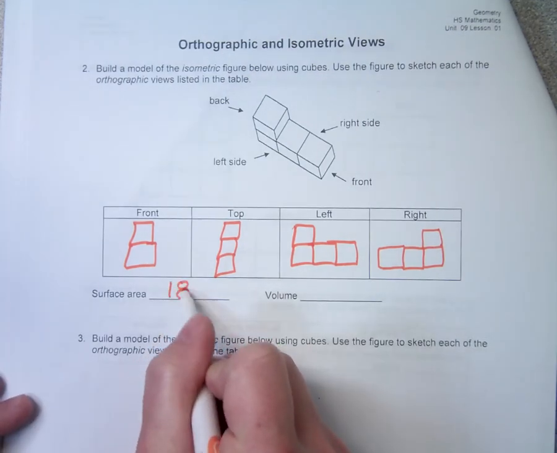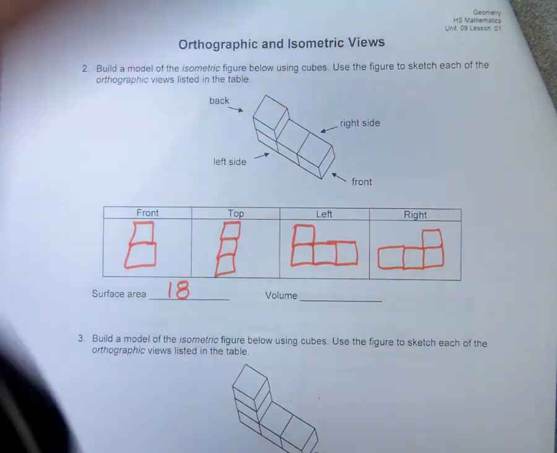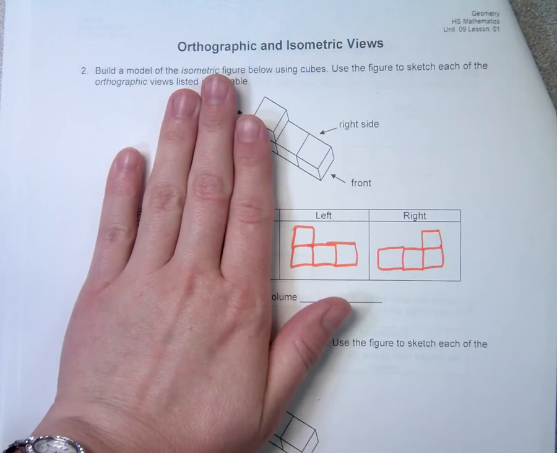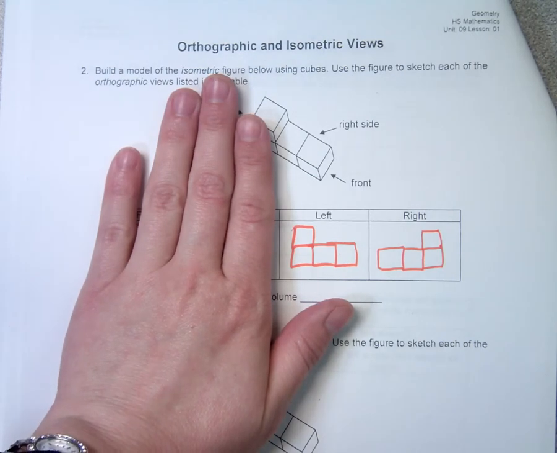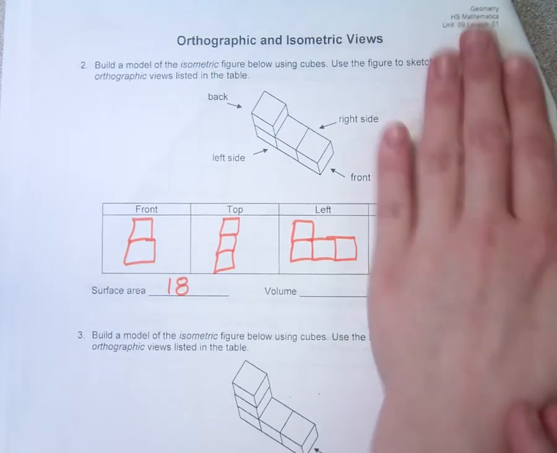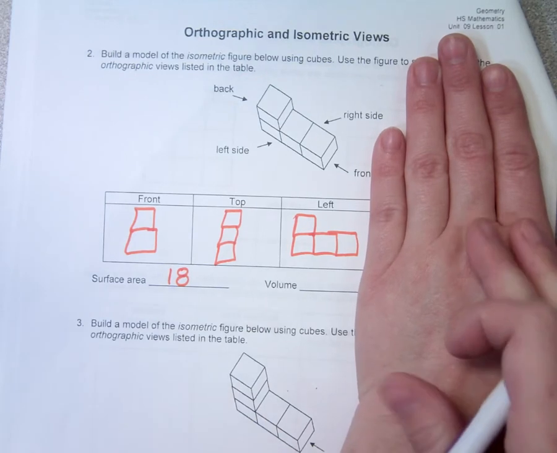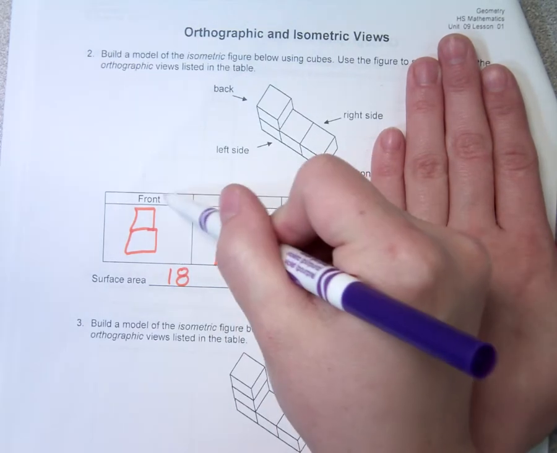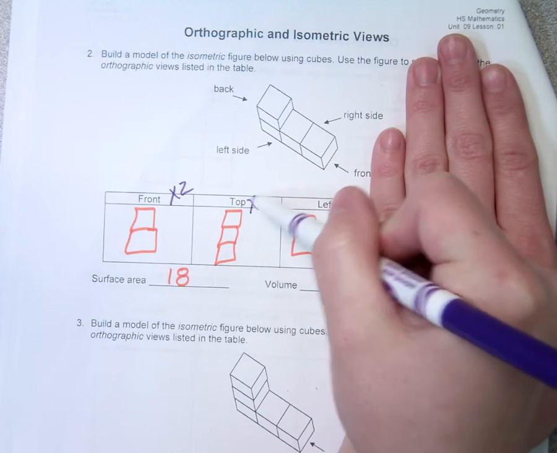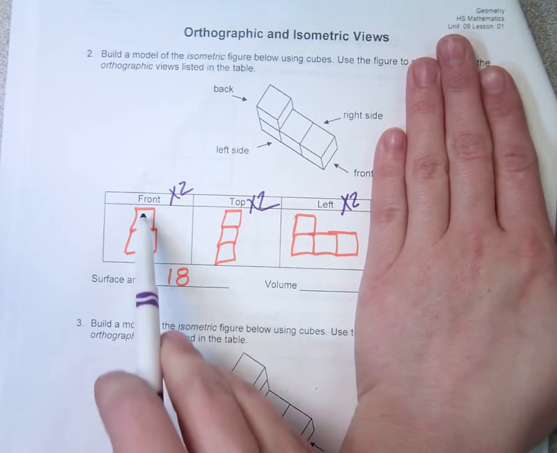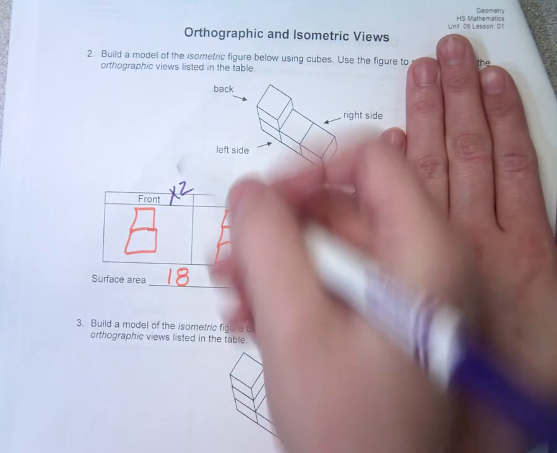Now I want to show you another way to do that because sometimes it's kind of handy. Looking at the left and the right side, do you see how they are made up of the same number of blocks? If you just ignore one of the sides, it doesn't matter which, and you double the front's amount, the top's amount, and the left's amount, what do you get if you double the number of blocks for the front? 4.